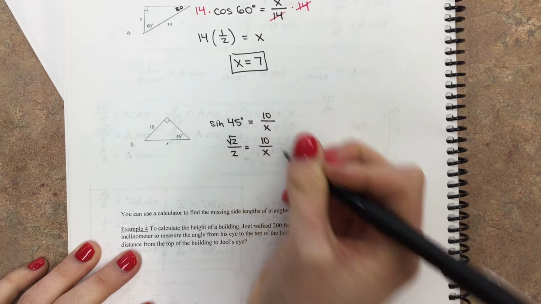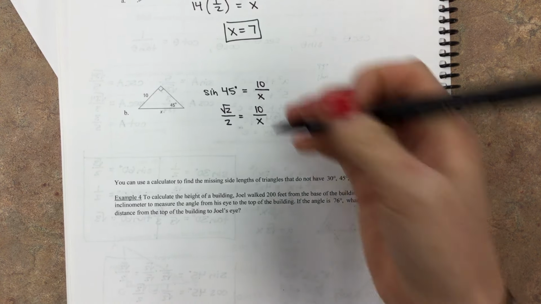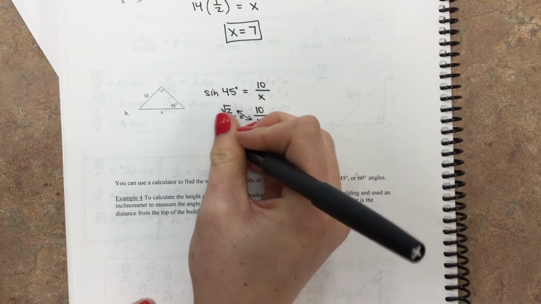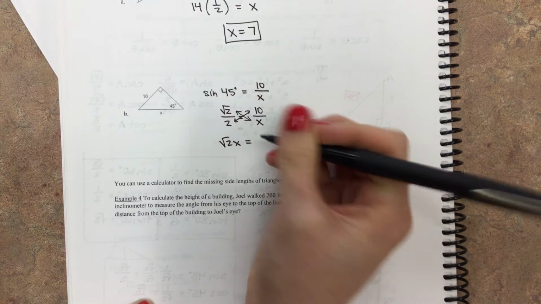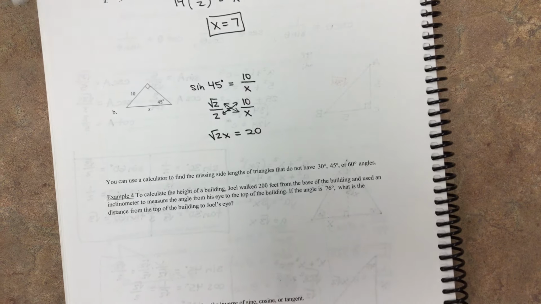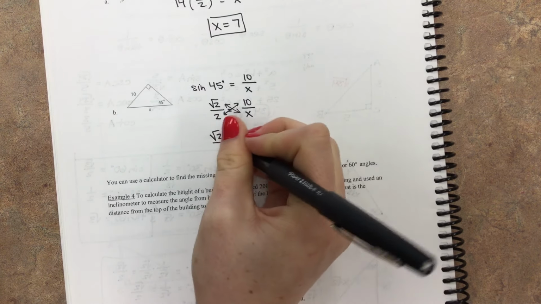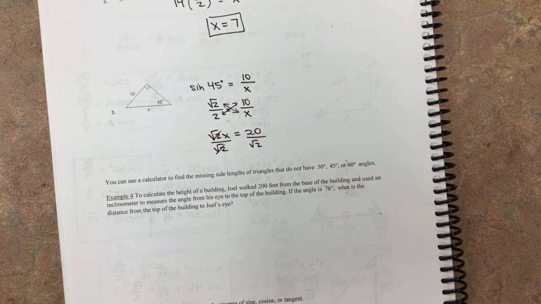And so the reason I think it would be best to set this up first is because we're going to cross multiply. So now we have these two fractions. So it's going to be super easy to just multiply these two together. So we get root 2 times x equals, and then multiply these two together. So we have 2 times 10, which is 20. All right, so what we're going to do is just divide both sides by root 2 and solve for x. And then we're going to end up rationalizing so we don't have the square root in our denominator. So these will cancel. We'll have x by itself.